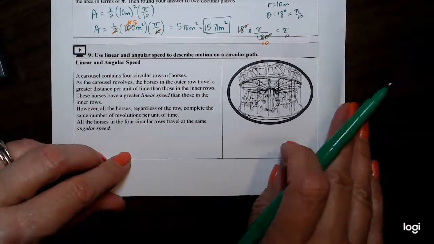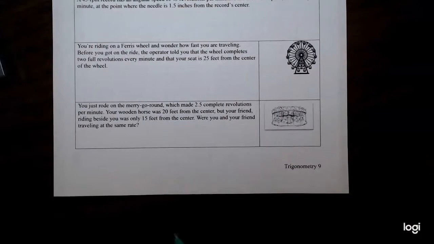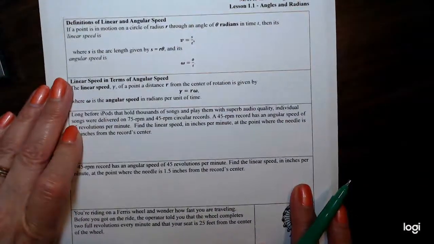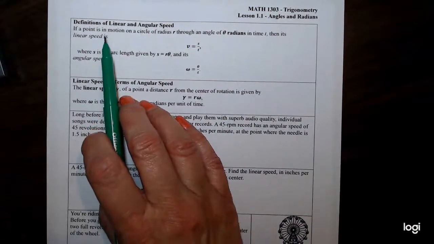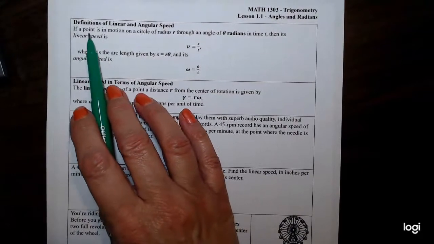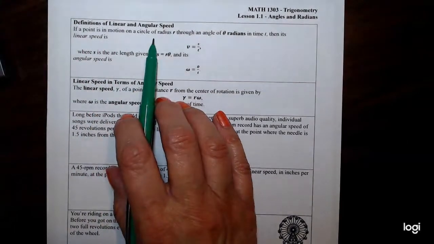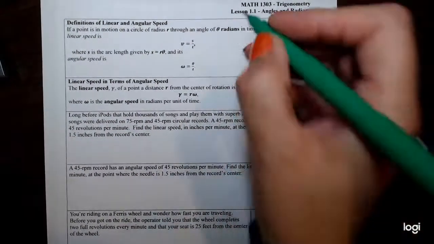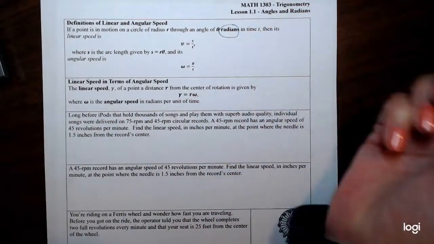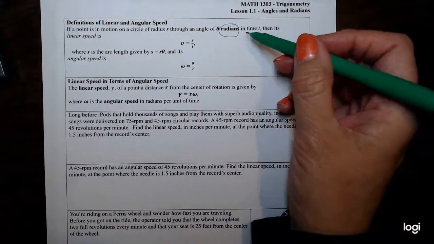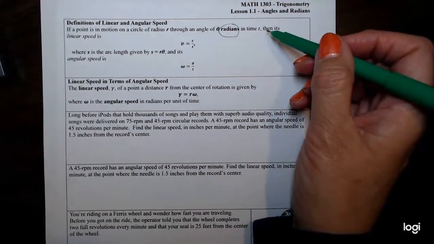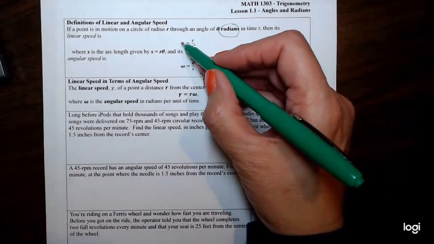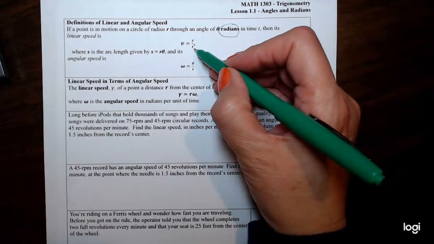Okay, so let's define these terms, linear speed and angular speed. On the last page of the notes, the definition of linear speed: if a point is in motion on a circle of radius r through an angle theta, now that angle has to be in radians again, not degrees, in time t, then the linear speed is v equals s over t.